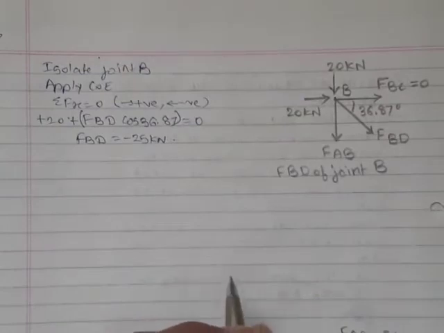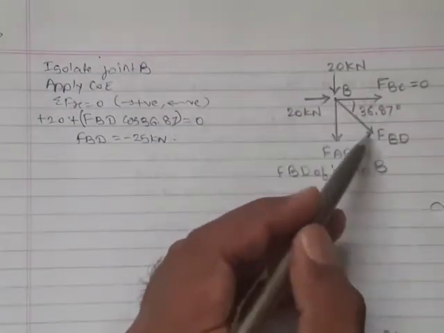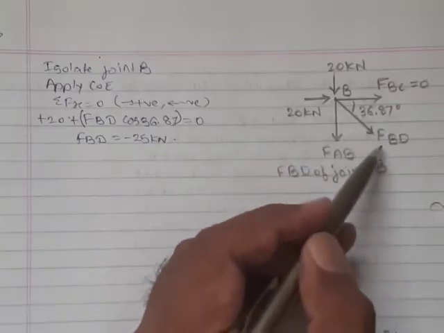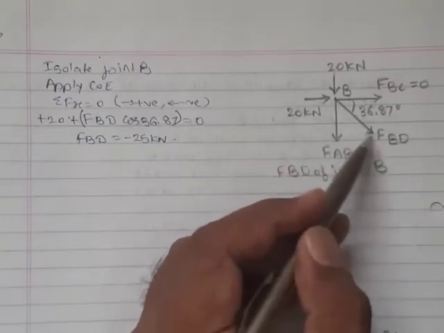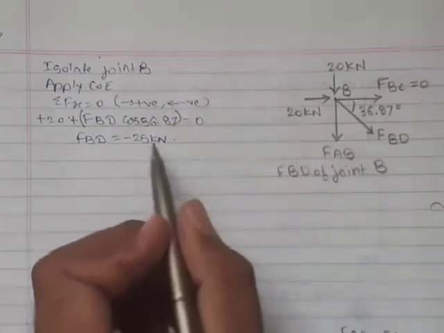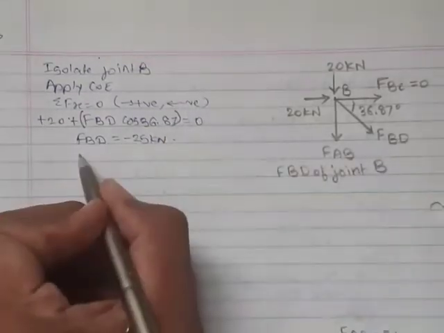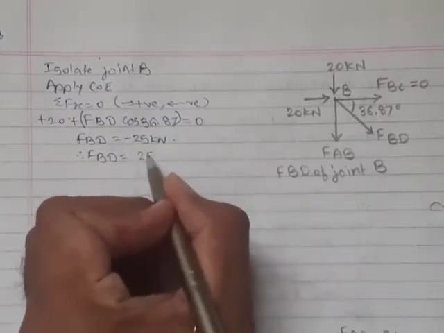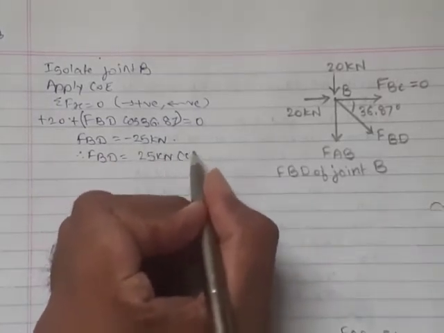So here minus means our assumed condition, that FBD is a tension member, is wrong. Actually this force is not outward, it is toward joint B, because we got a negative answer. Therefore we can say the nature of force in member BD is 25 kilonewton, compressive, not tension.